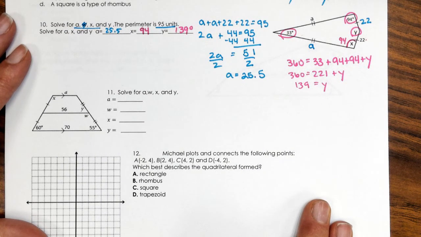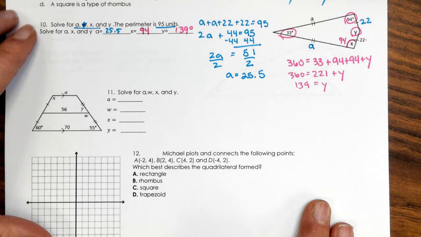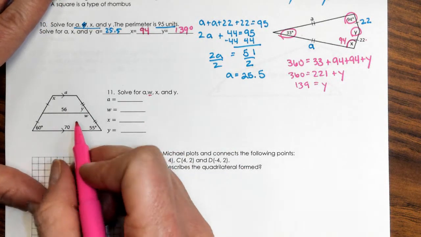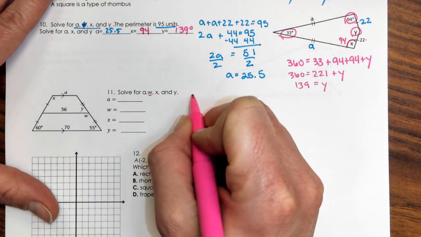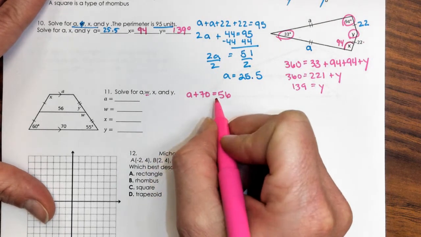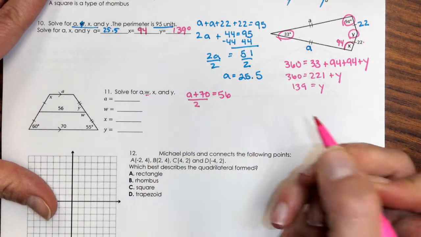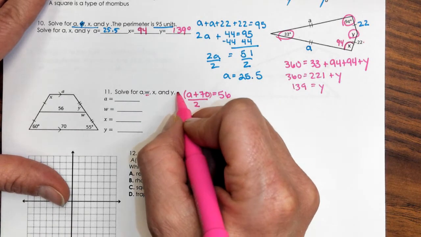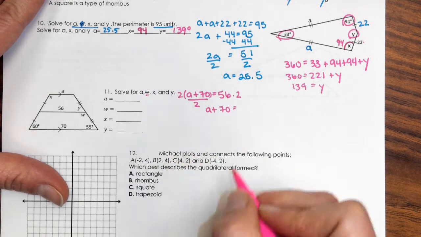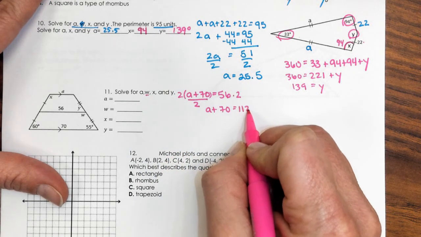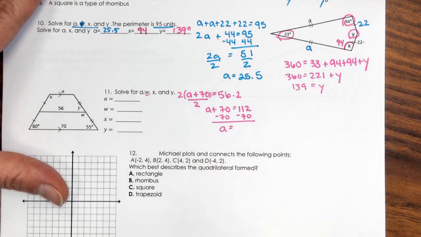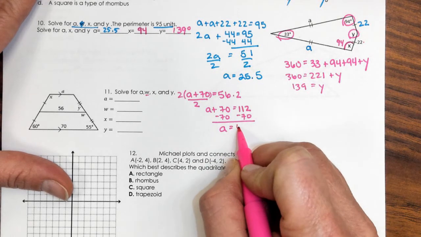Solve for a, w, x, and y. Now there's our a, and there's our w right there. We want to know what a is equal to, so we're going to use the midsegment theorem. So (a plus 70) over 2 has to equal 56. I'm going to multiply both sides by 2, and I get a plus 70 equals 56 times 2, which is 112. Subtract 70: a is equal to 112 minus 70, so that's 42.